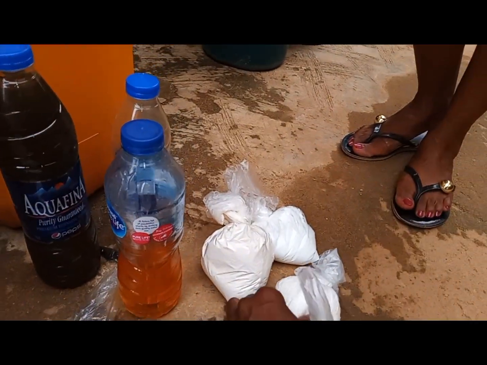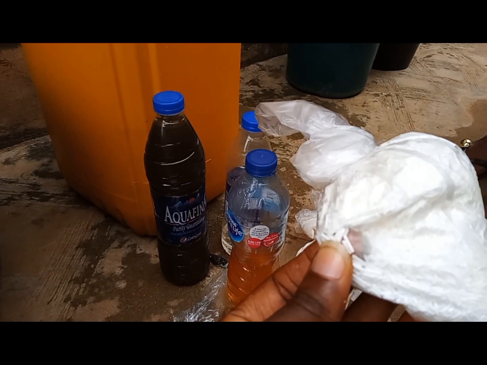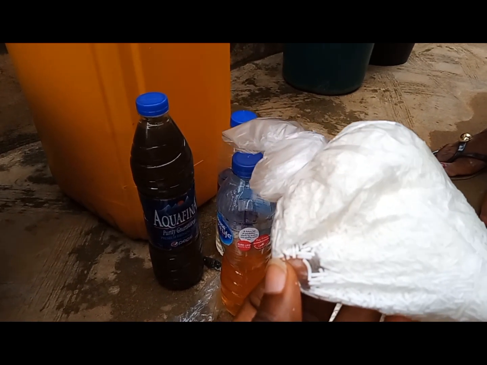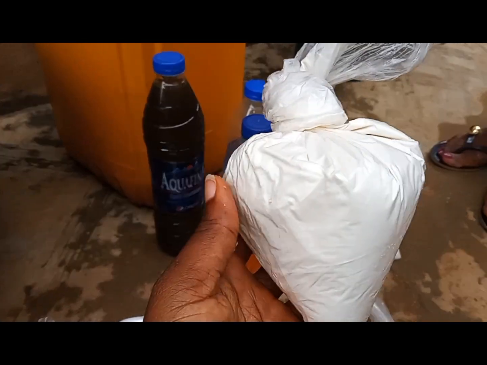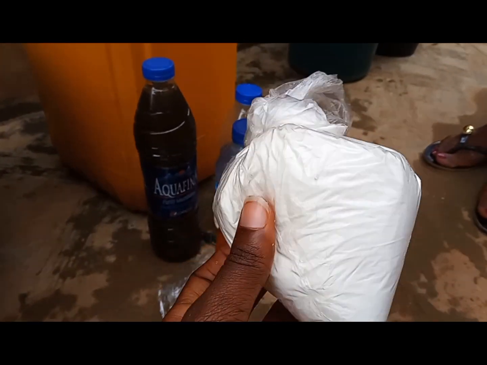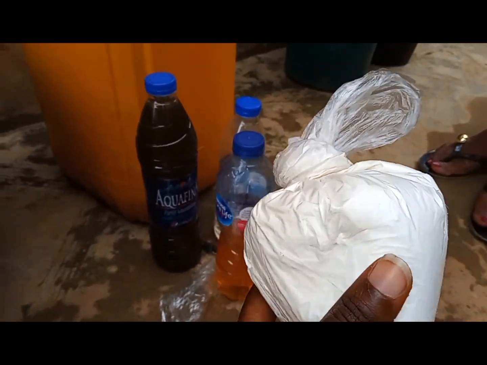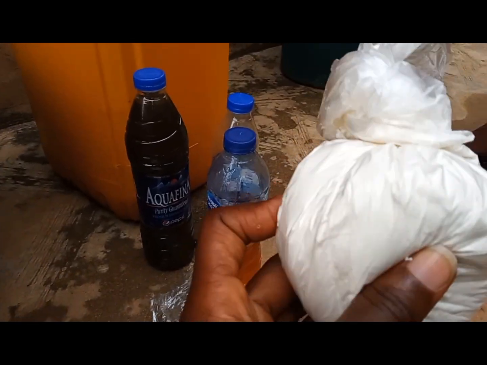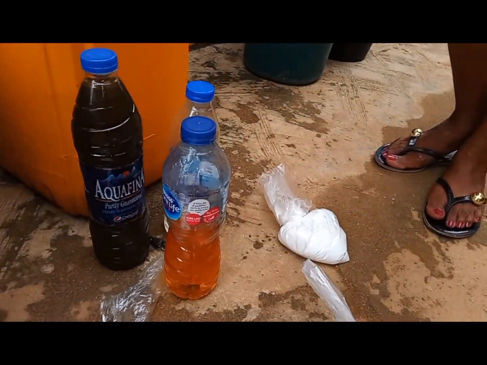So this one, we call it rice, because look at it, it looks like rice. But we also call it SLS. This one is our nitroso. It's like powder milk. It's not pure white, it's a cream color, but it looks like powder milk. This is the one that goes first. This is the foundation one.